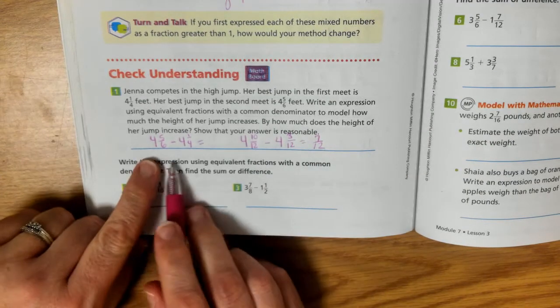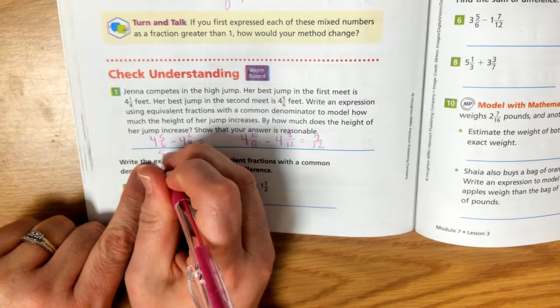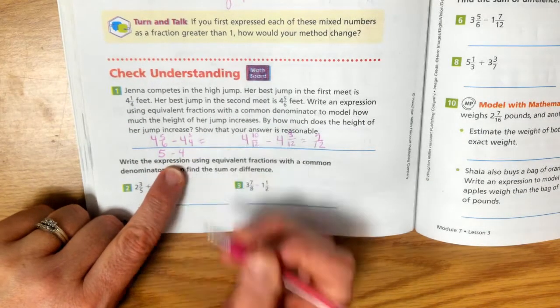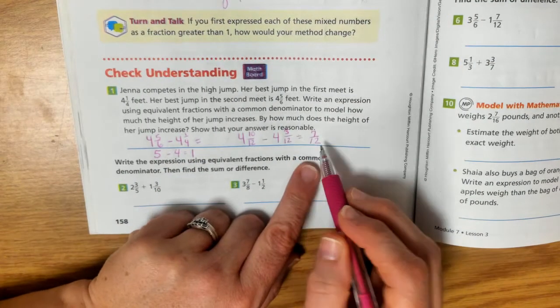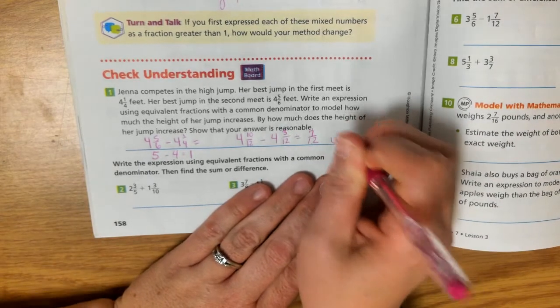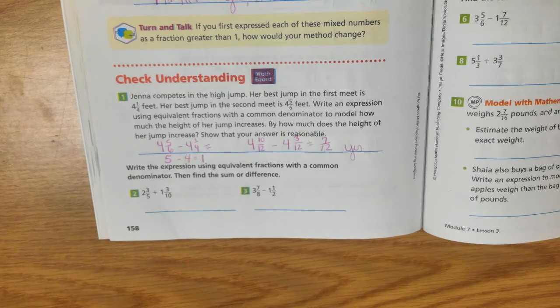So let's see if we do an estimate. 4 5/6 is close to 5, minus 4 1/4 is close to 4. So that would equal 1. 7/12 is close to 1. So yes, our answer is reasonable because we can see that it is close.